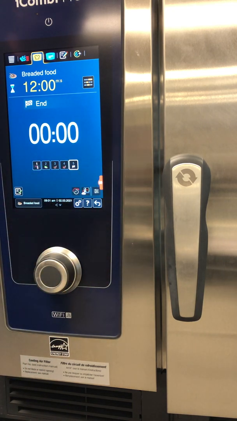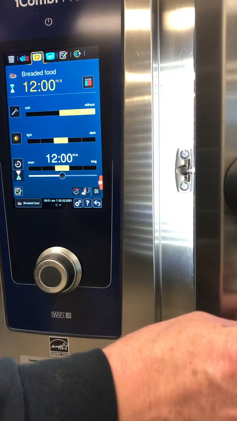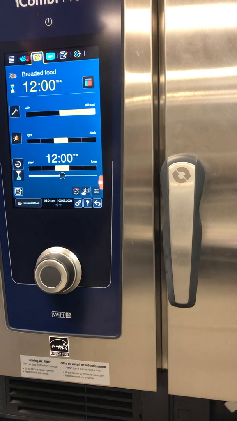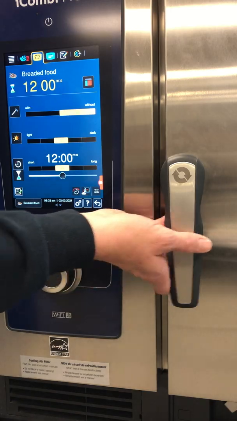So we've already put our chicken nuggets in there. All we have to do is close the door, and it will start up. And once it achieves temperature, it will beep and go on to the second feature, which asks us to load the chicken nuggets in the oven.